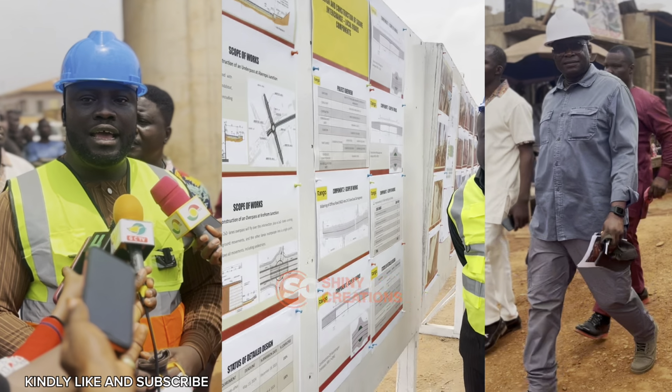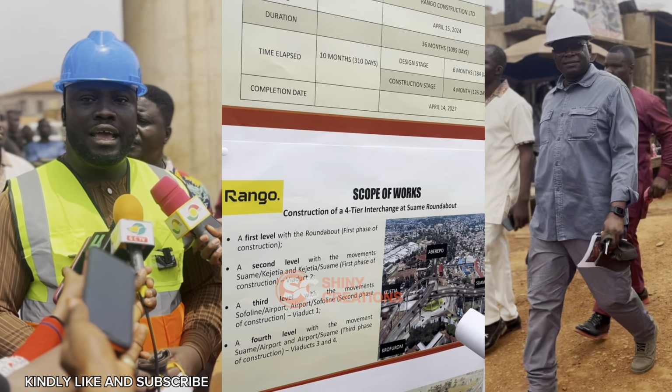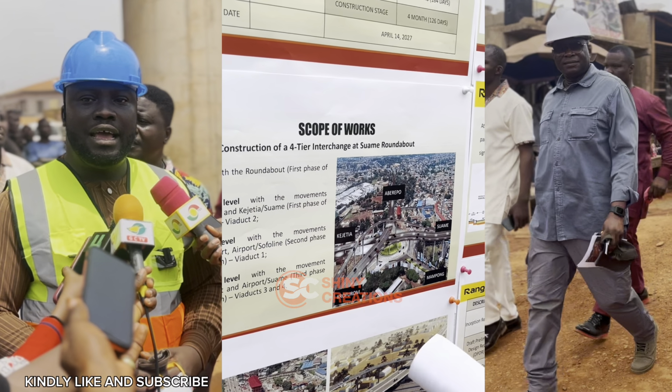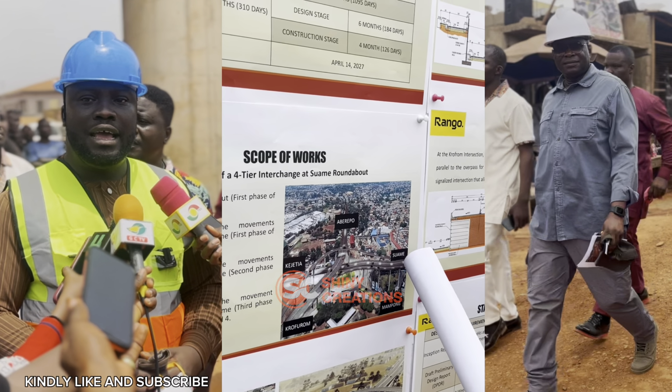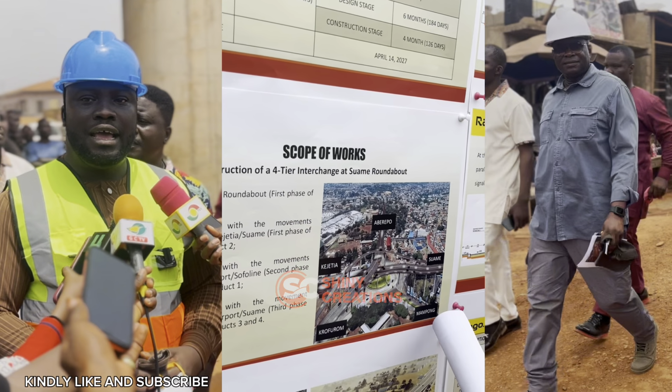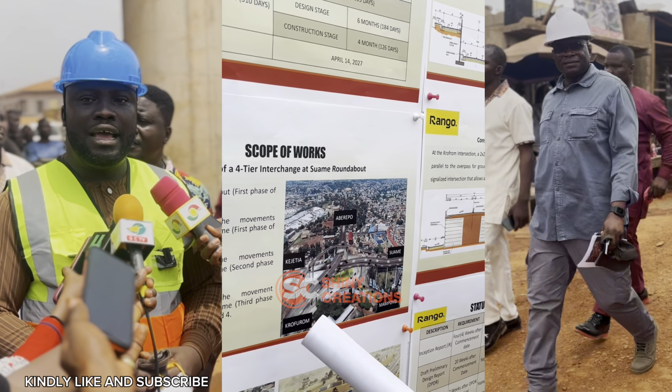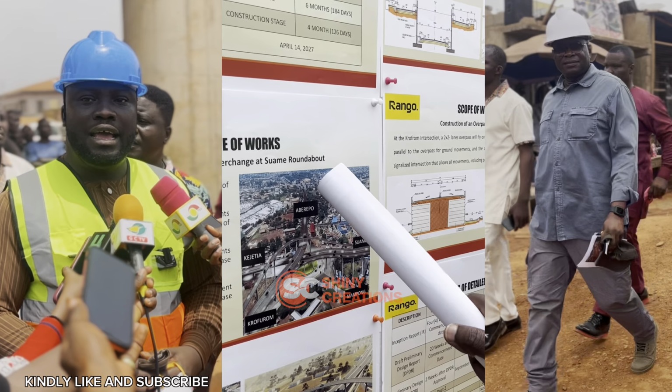When you look at this picture, we have the architectural impression of the 4-tier interchange, as you can see. So you have the Suame, and then this is the Mampong section. It is on the ground road, and then you have the ground road that takes you all the way.